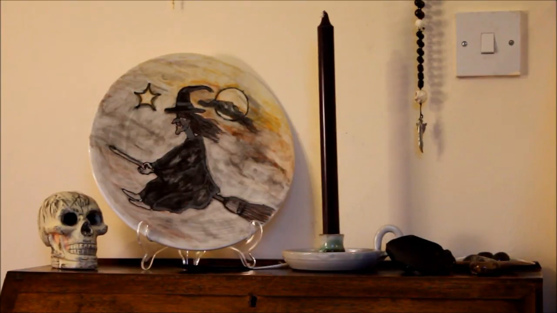The next one is Macha. This is a little bit more contested because Macha really only appears in a couple of mentions as being one of the Morrigan or the Morrigu.